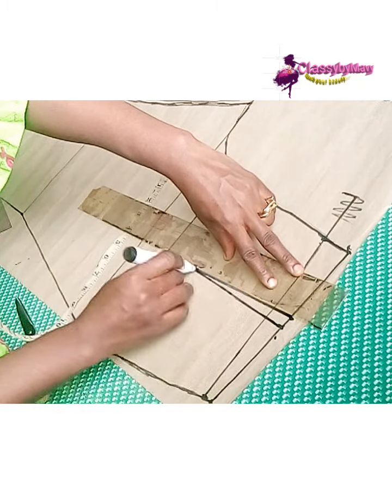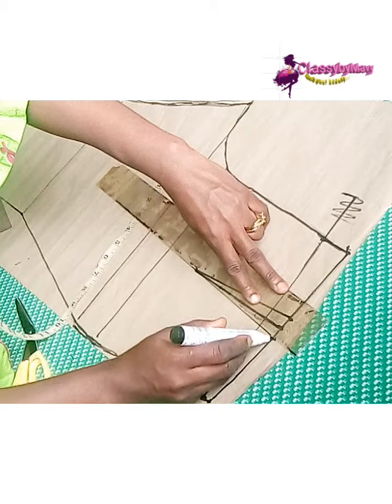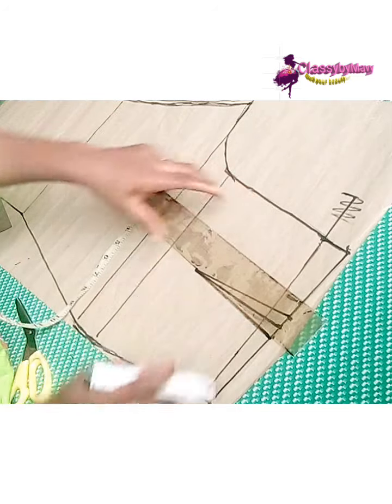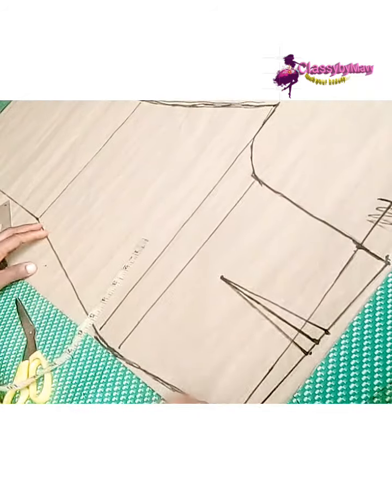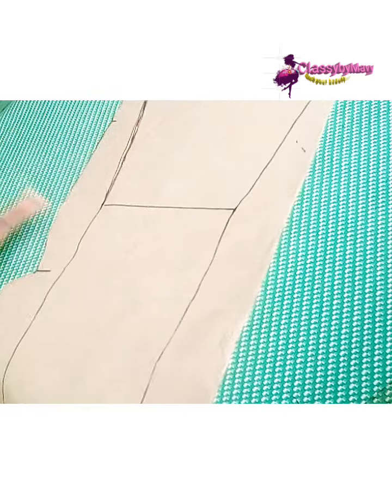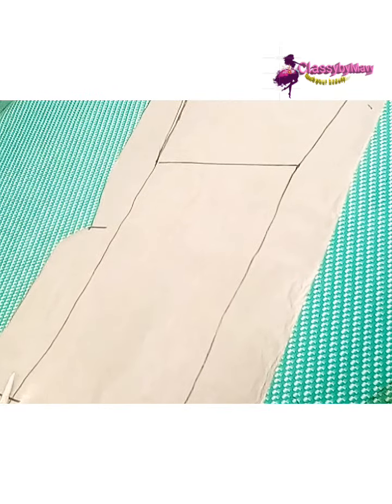So we are doing the same thing for the back. Our darts for the back are also complete. Now our trouser is complete. I hope it was easy. Let's quickly cut this out and show you what we are having on both sides, both back and front.